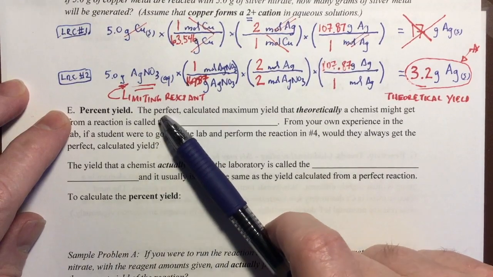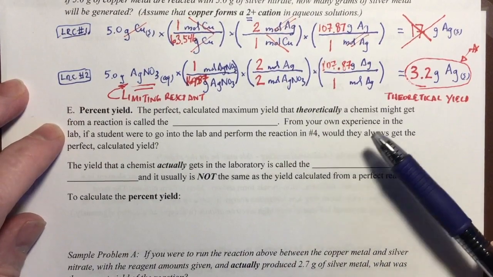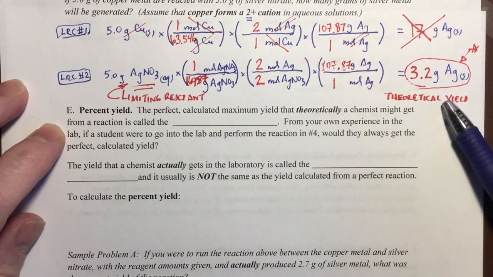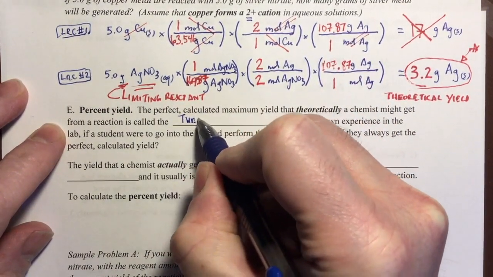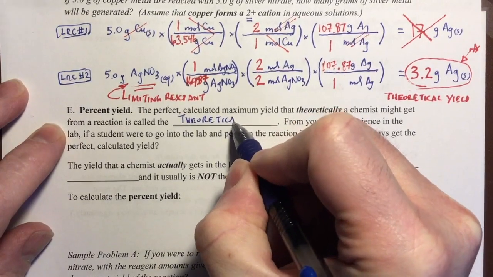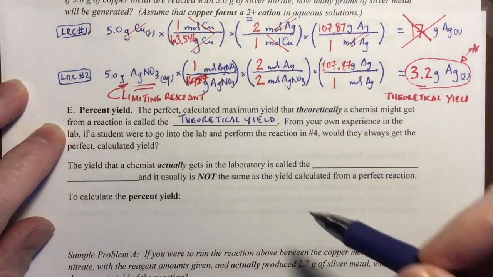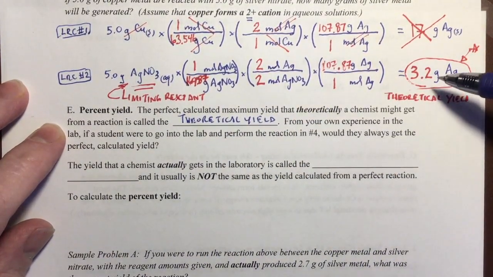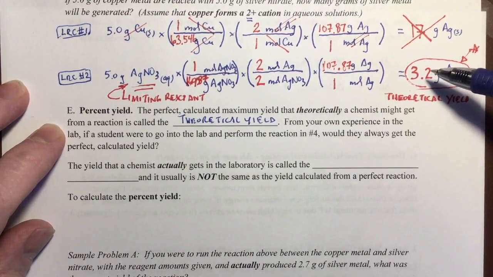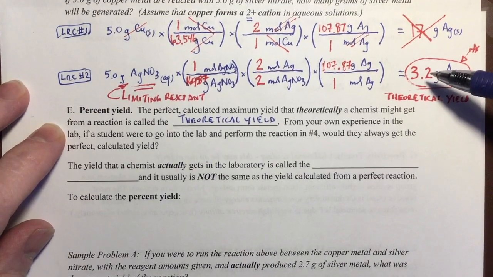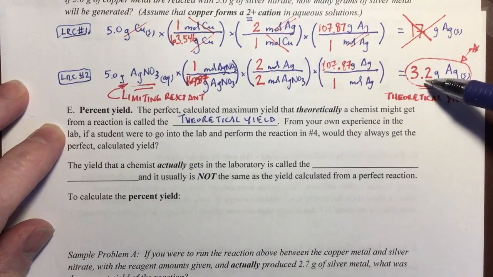So, the perfect calculated maximum yield that theoretically a chemist might get from a reaction is called the theoretical yield. So the theoretical yield is what we might expect to actually get out of the reaction if everything theoretically went well. Again, it's the smaller of the two values that I get out of my limiting reactant calculations.